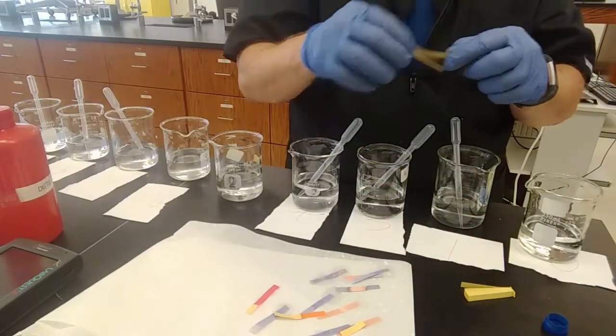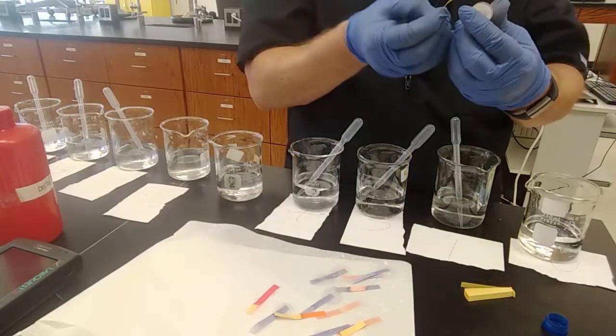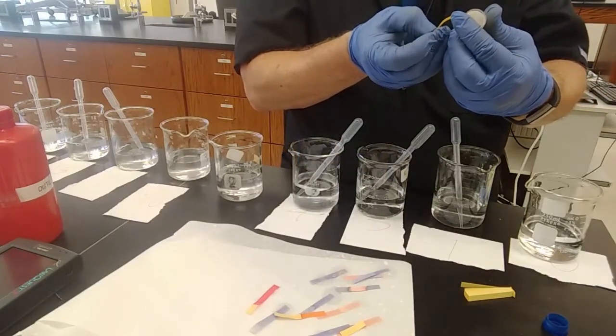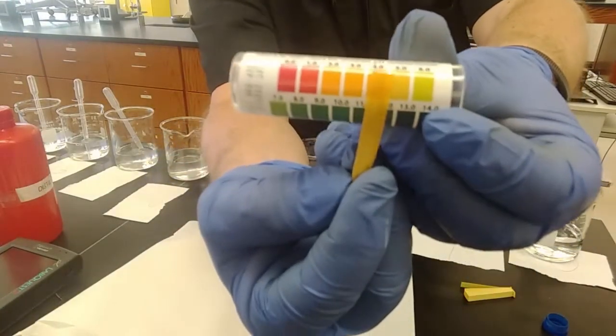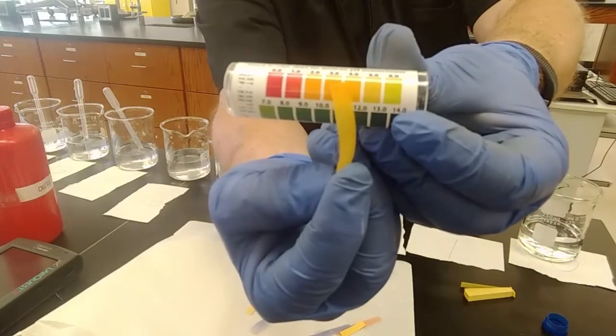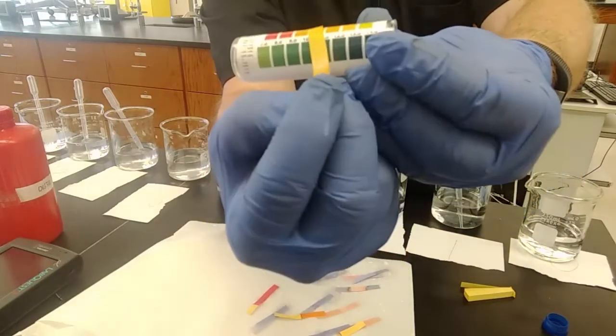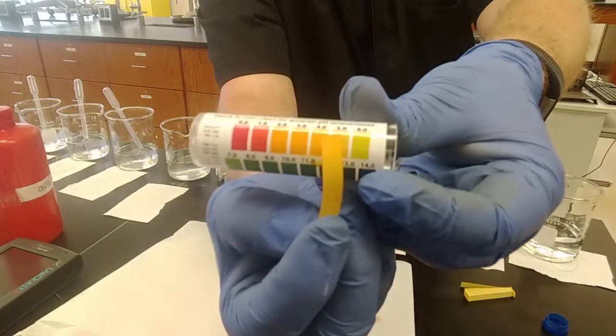Let's try 3. Expecting a 3. To me, it's a 5. It's definitely not a 3. To me, it's a pretty much exact match for a 5.